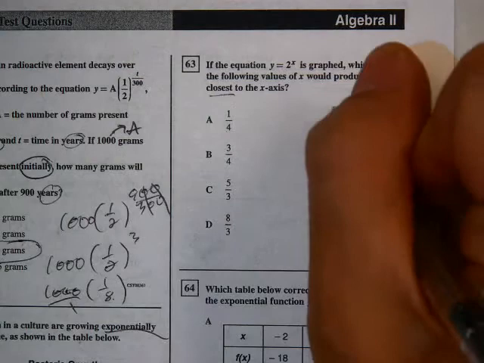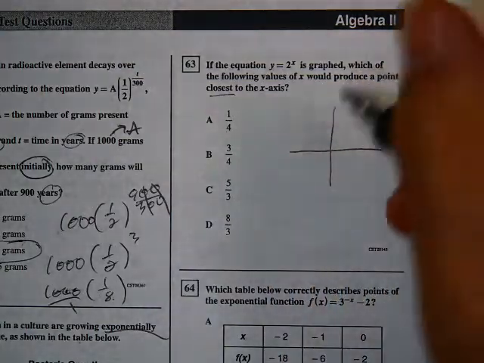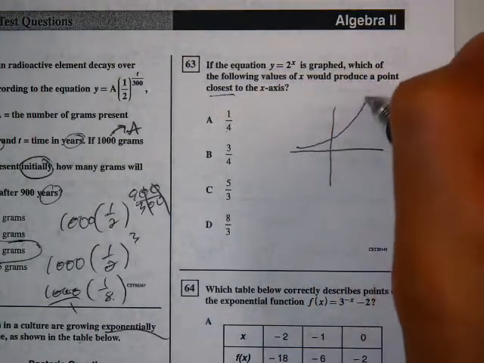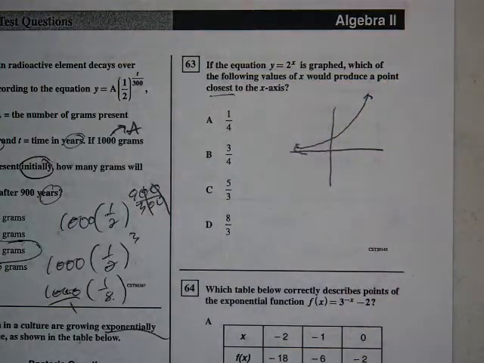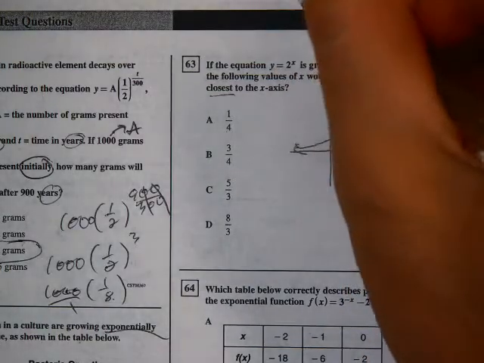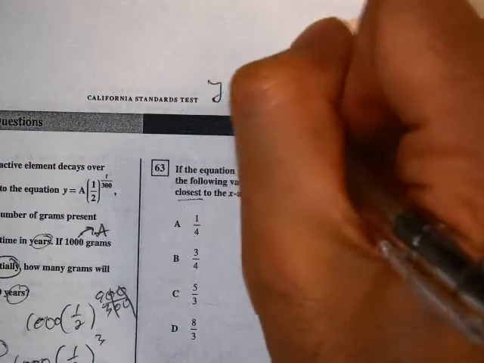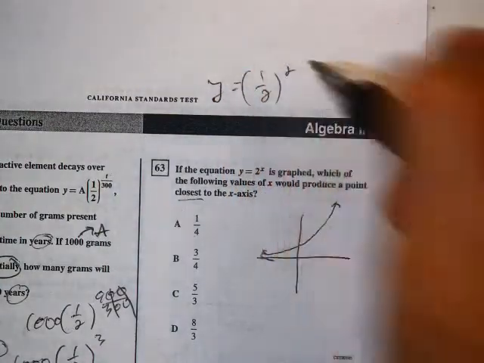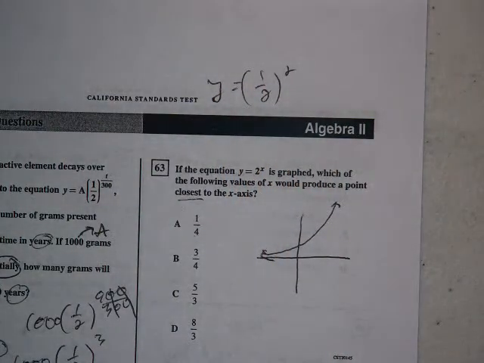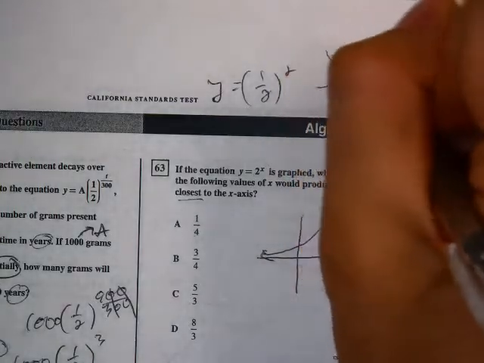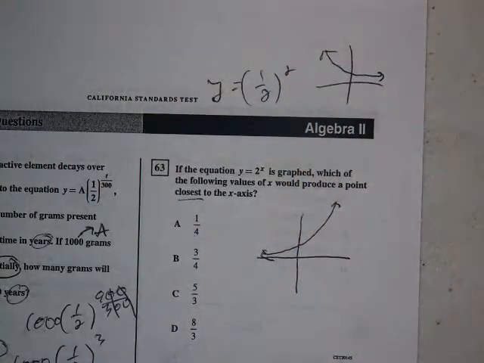With 2 to the x, since that's a whole number 2, it's bigger than 1, your curve is going to go up to the right. It's an increasing exponential curve. If it were y equals 1/2 to the x, some kind of fraction, 1/2, 1/3, anything between 0 and 1, the curve would be going down. That's the first thing you got to know.